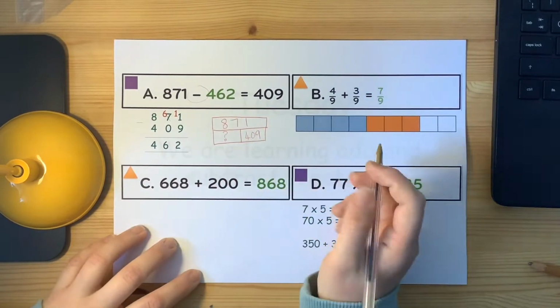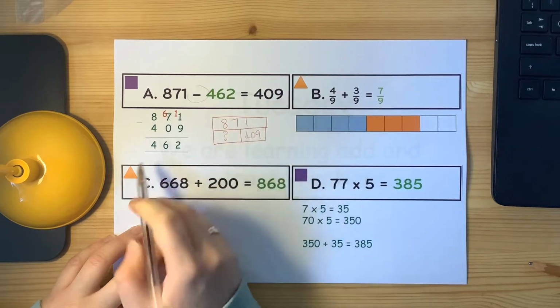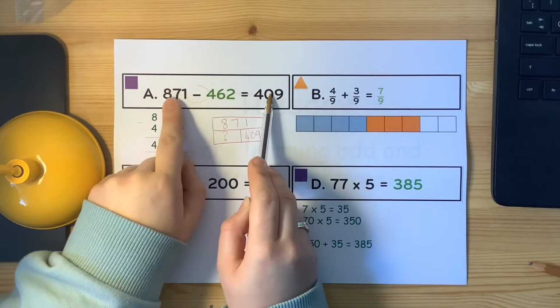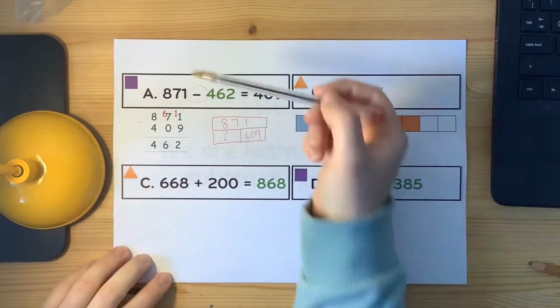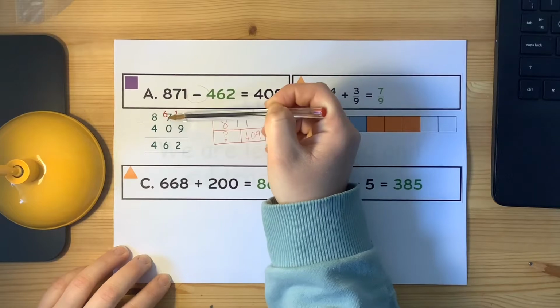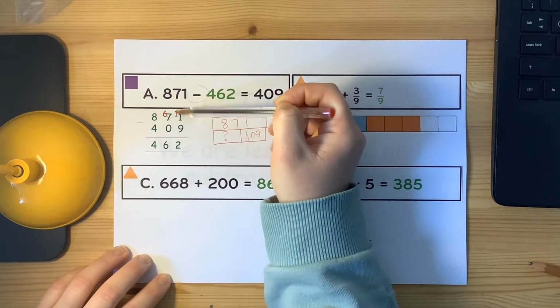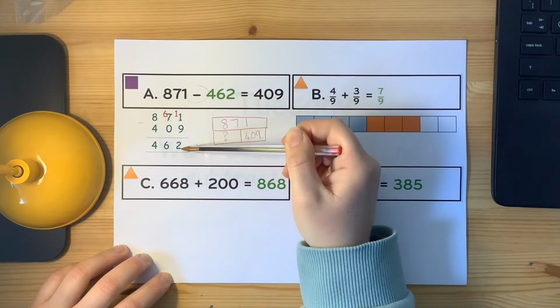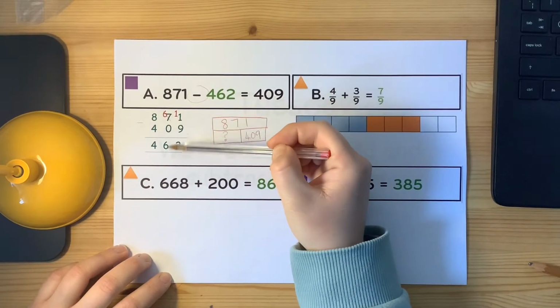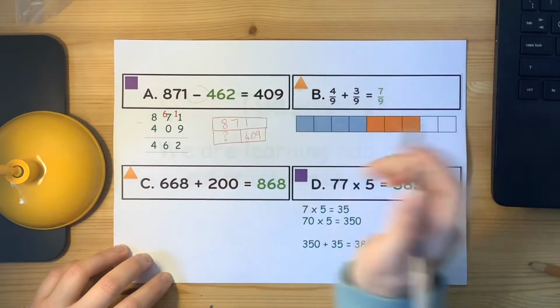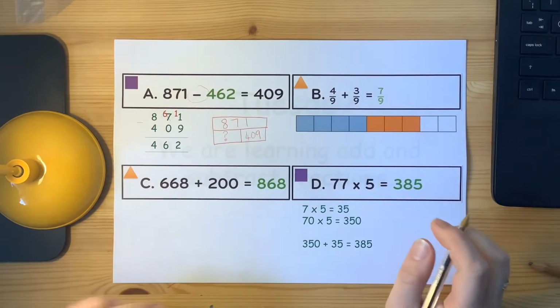So how do we work it out? We do 871 take away 409. You just take this one away from this one, and it should leave you with that one. Can't do 1 take away 9, so you need to regroup. So your 7 tens becomes 6 tens, and your 1 ten comes over here to make 11 ones. 11 ones take away 9 is 2, then 6 tens take away no tens is 6 tens, and 8 hundreds take away 400 is 400. So the missing number was 462.